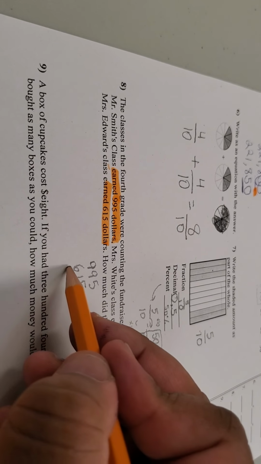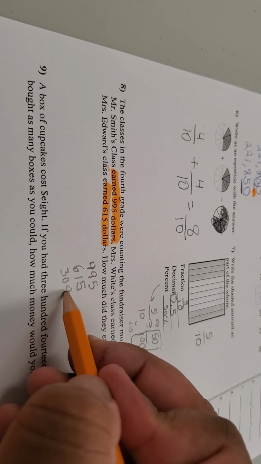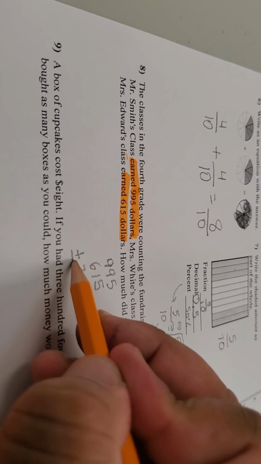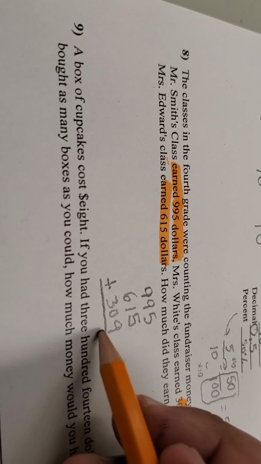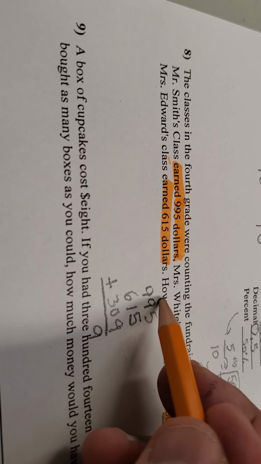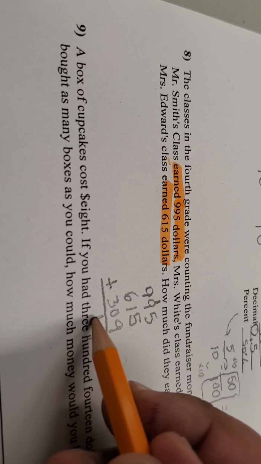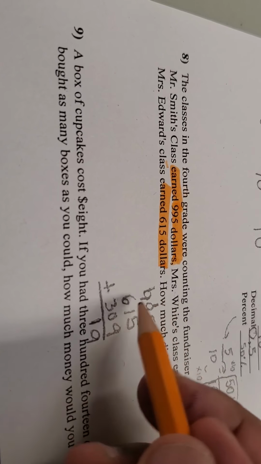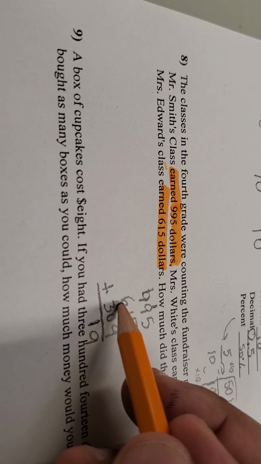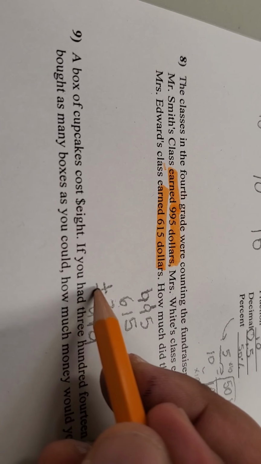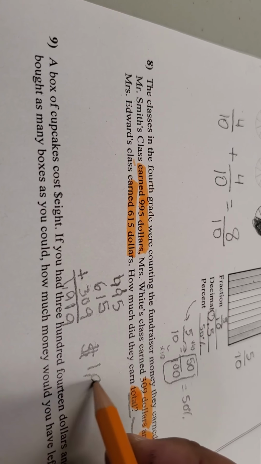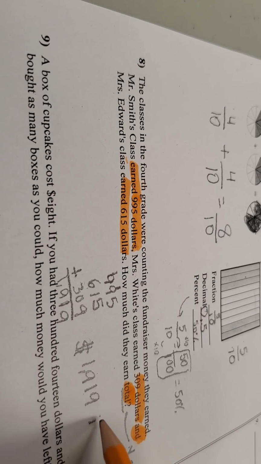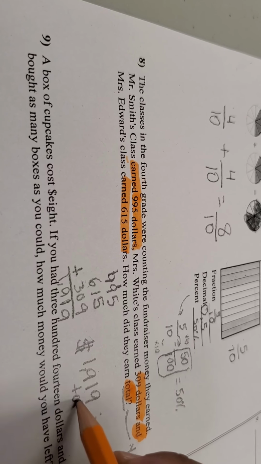If it was multiplication, I would have 3 of the same number or groups of numbers. So I'd add this up. This is 19. And I carry the 1. This is 11. And I carry the 1 again. And 10 plus 6 is 16. 19. So $1,919. And I would write it like that in total.